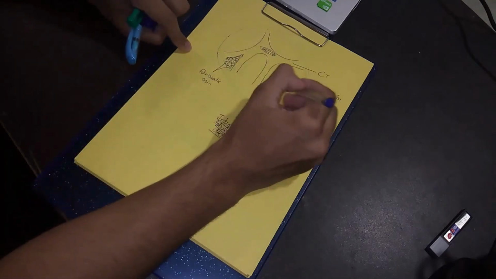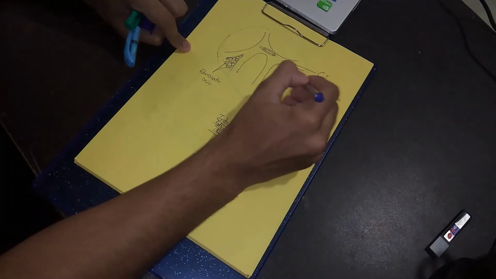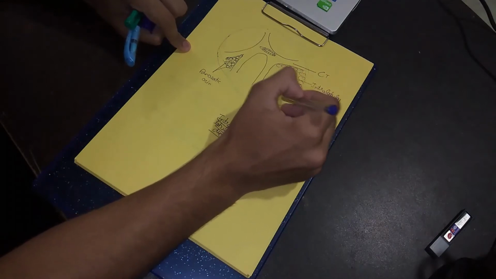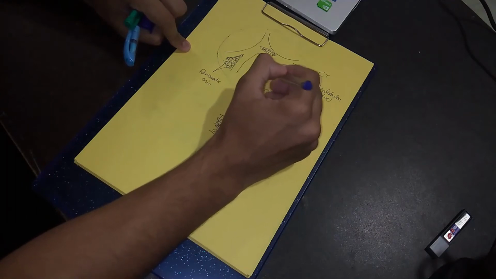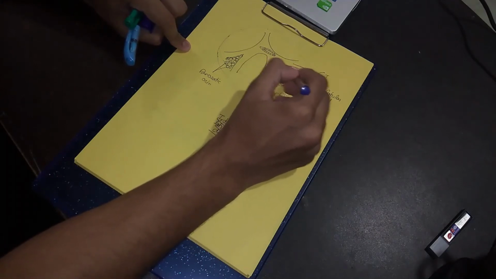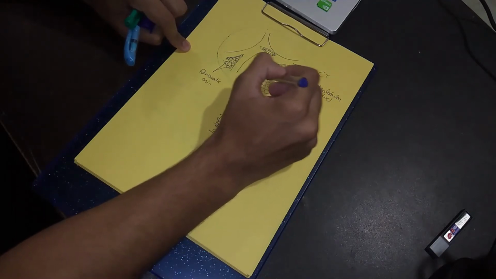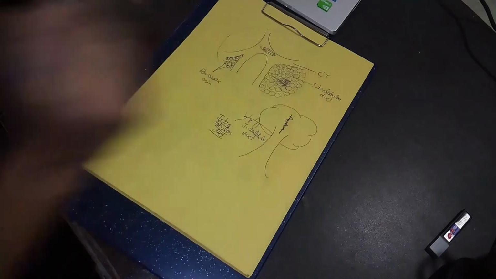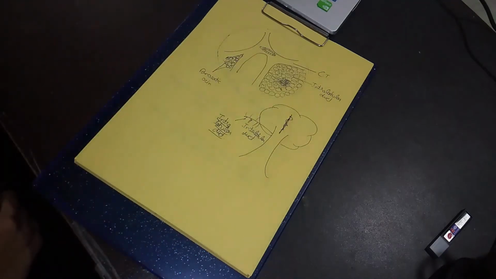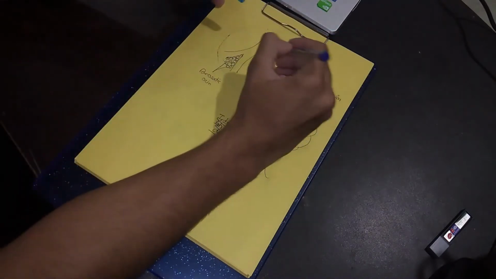So these are the islets of Langerhans. Various acini will be present here, draining their exocrine portion, that is digestive enzymes, into these intralobular ducts, and these intralobular ducts will be collecting all the secretions of the acini and draining into the interlobular duct.